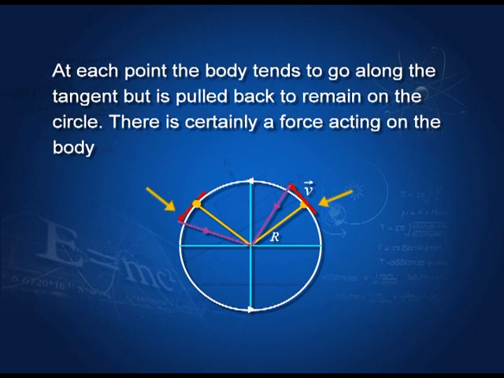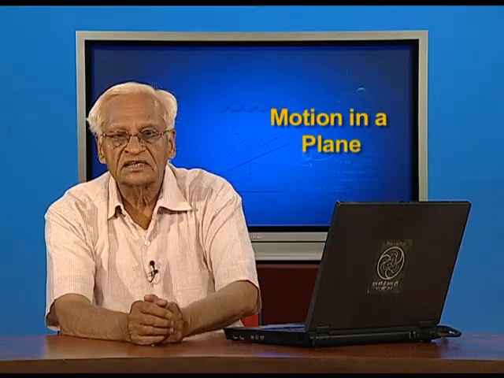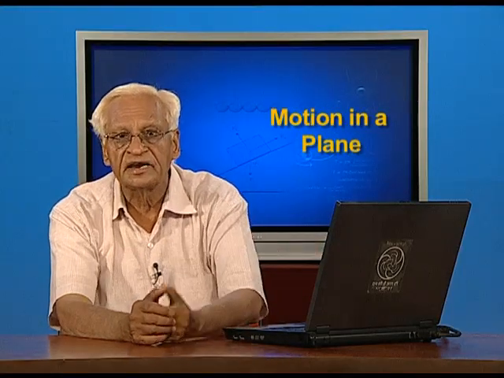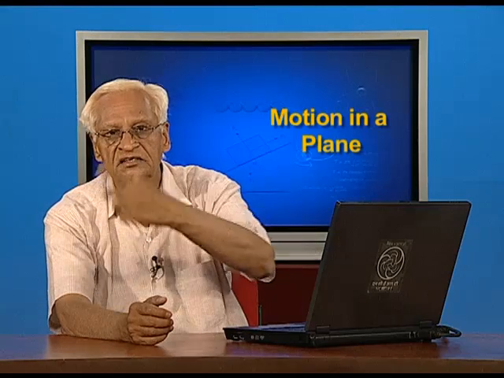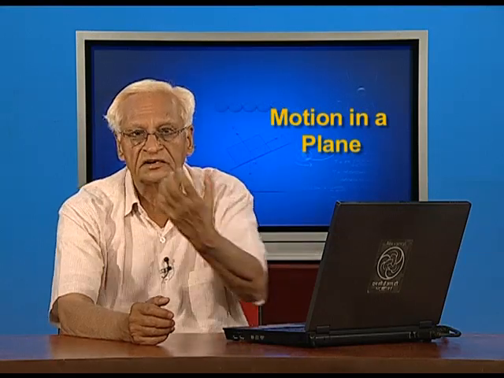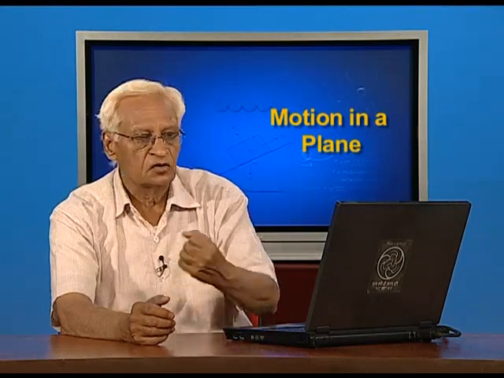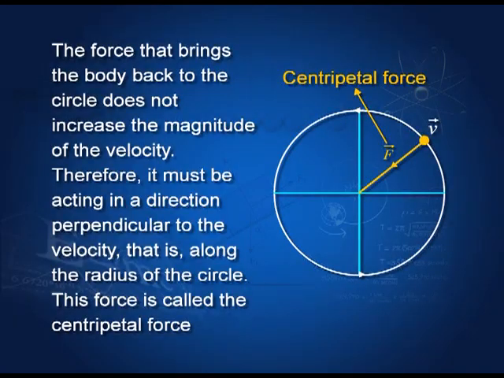The force is along these lines. It went off the circle, but it was pulled back, and the result is that at all points it is moving with the constant velocity v on the circle of radius r. As I showed you in the last slide, this means that there is a force acting on an object moving in a circle, which is all the time pulling it towards the center of the circle. This force is called the centripetal force.